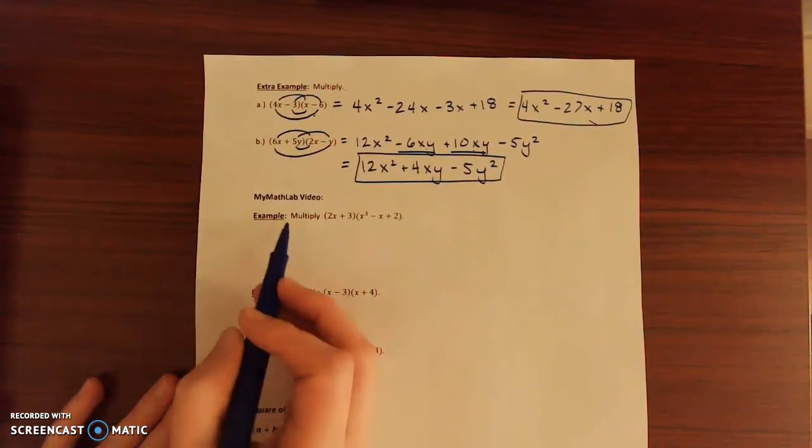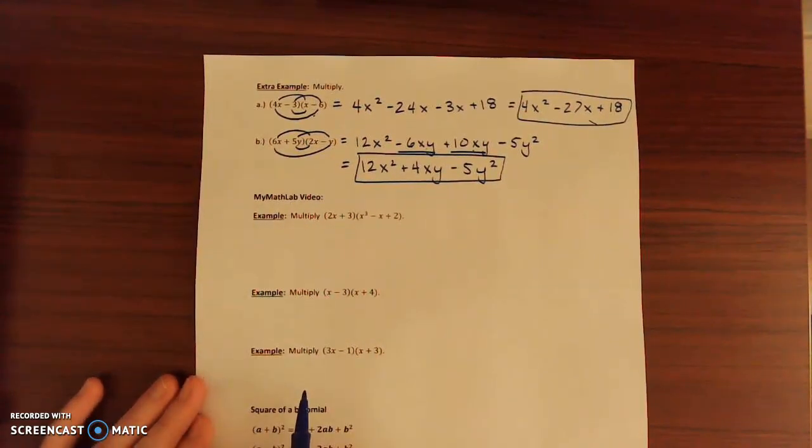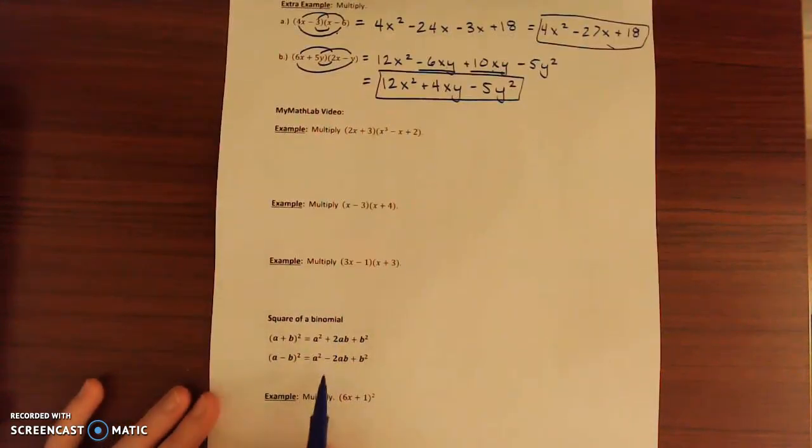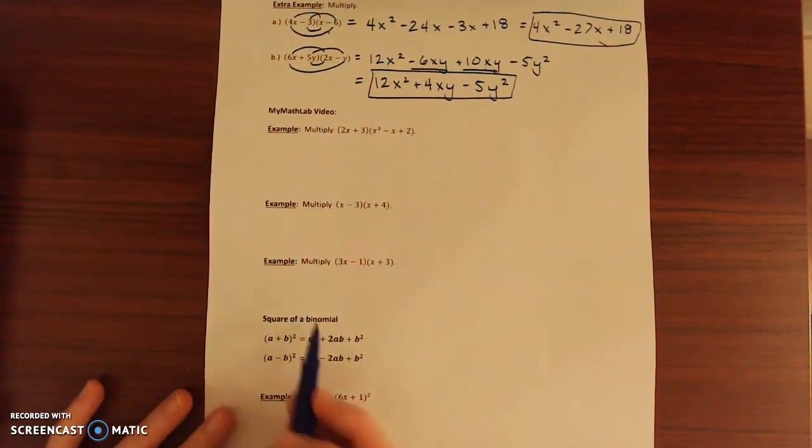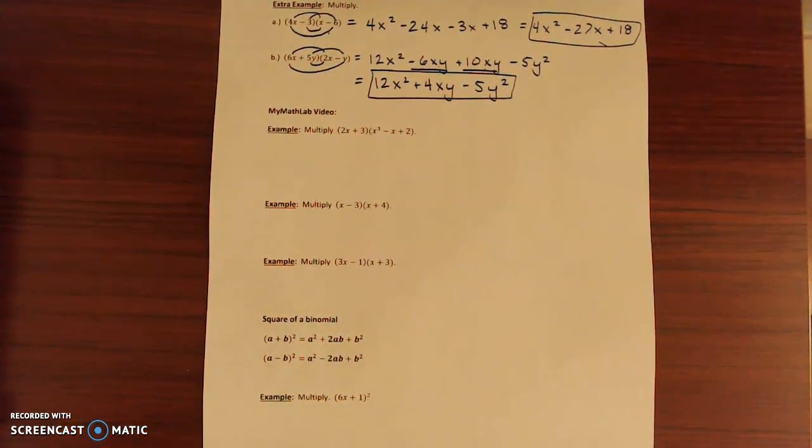Okay, and then Elayn Martin-Gay is going to do some additional multiplication examples in 5.4, as well as some special types. So make sure that you do continue with section 5.4 in the MyMathLab video before doing the practice problems. All right, I hope that this was helpful.